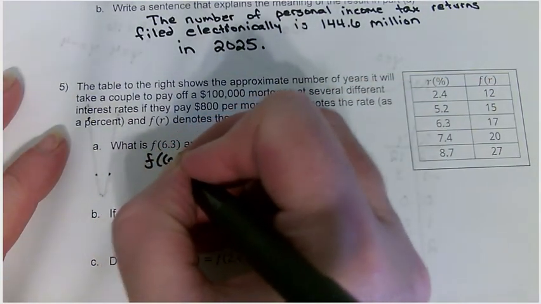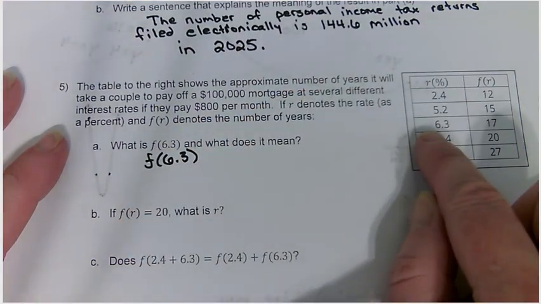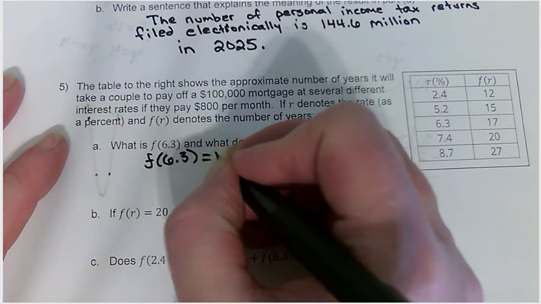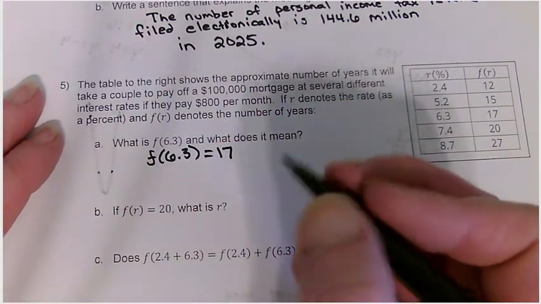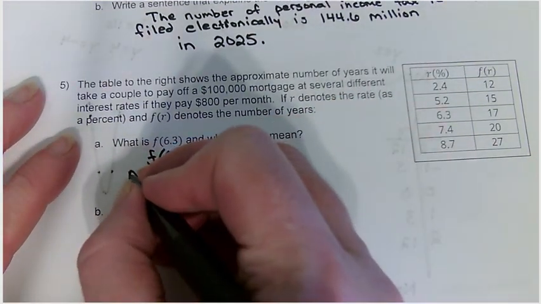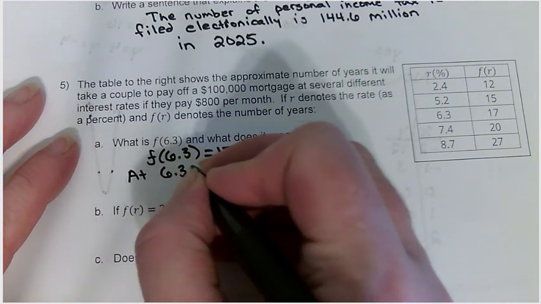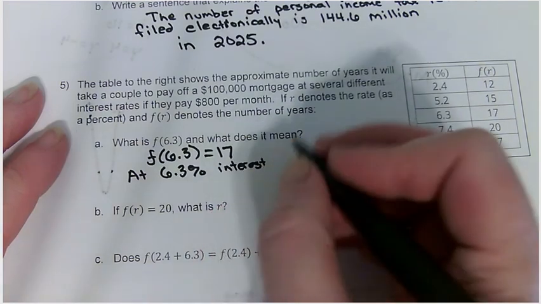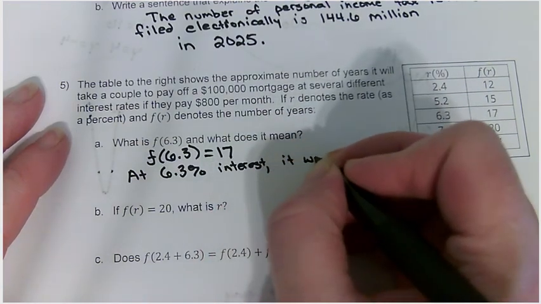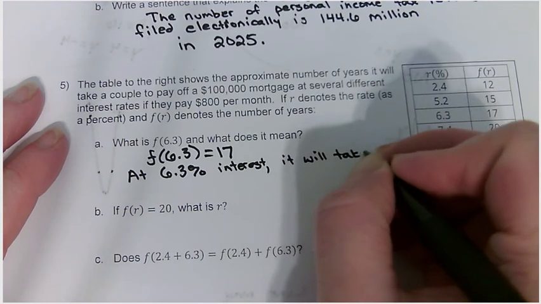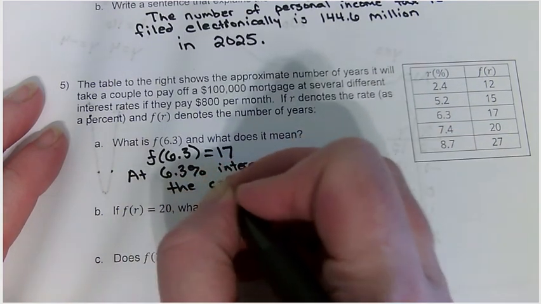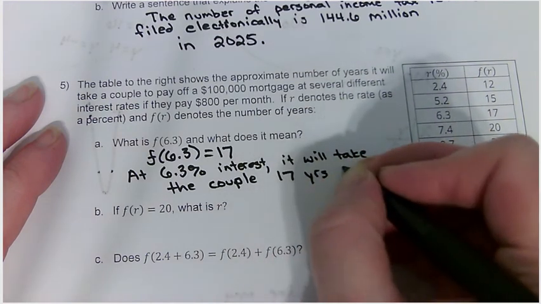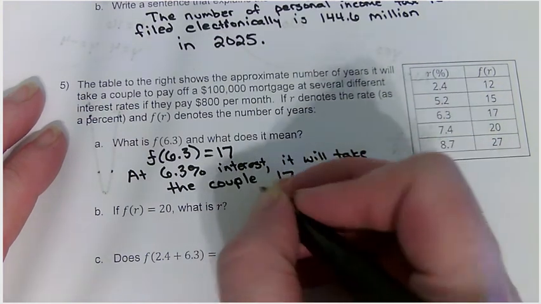F of 6.3 means I'm going to look for this at 6.3, and I get a 17. And what does that mean? It means at 6.3% interest, it will take the couple 17 years to pay off the mortgage.